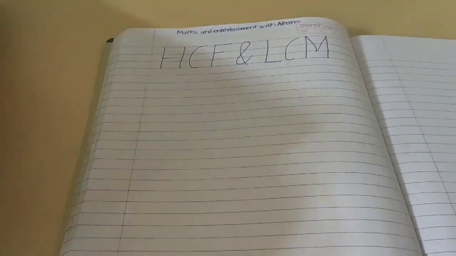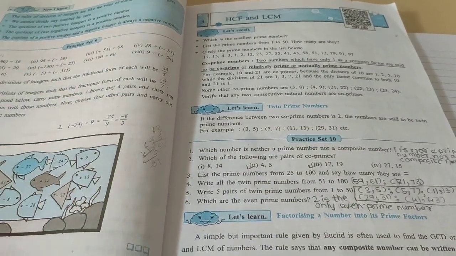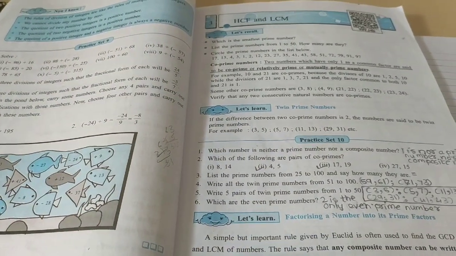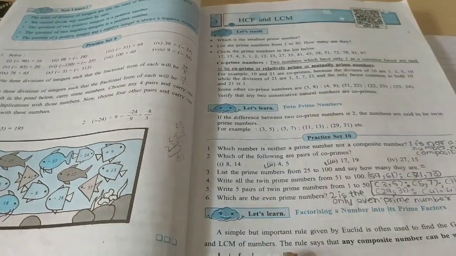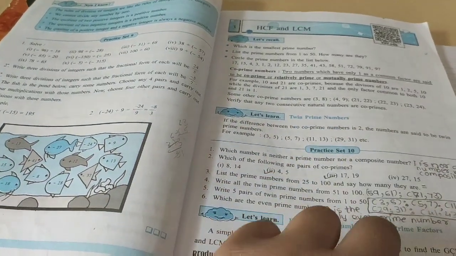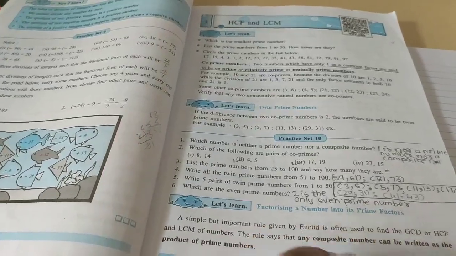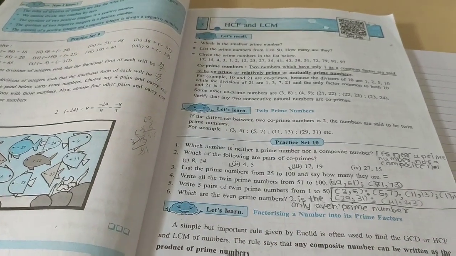So, this is the textbook of HCF and LCM, SSC board. So, in this video, we have to learn the terms such as co-prime numbers, twin prime numbers, factorizing a number into its prime factors, and so on. So, what is meant by co-prime numbers?